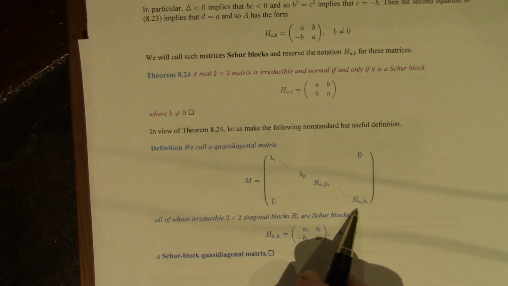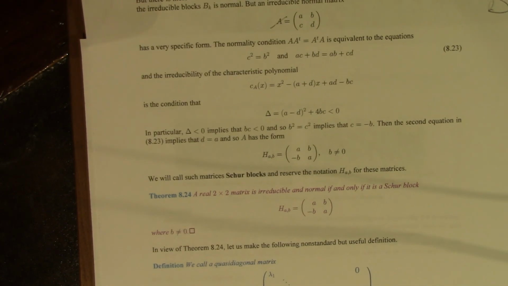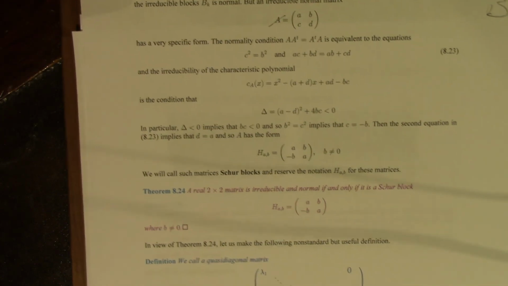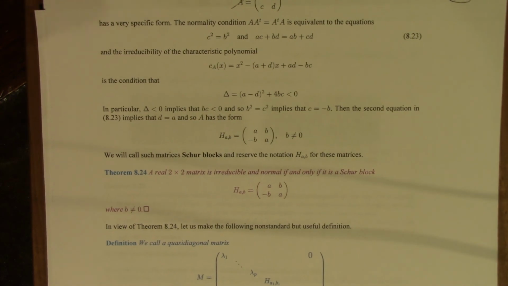quasi-diagonal. I know the terminology is kind of a downer. There's a lot of it. This quasi word keeps coming up. I don't know how to avoid it. It could be worse, frankly.